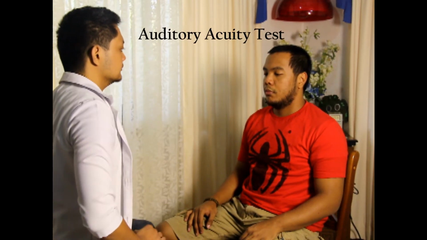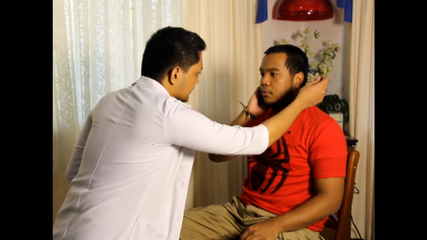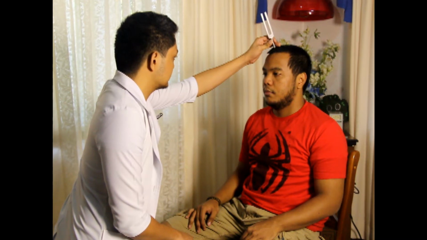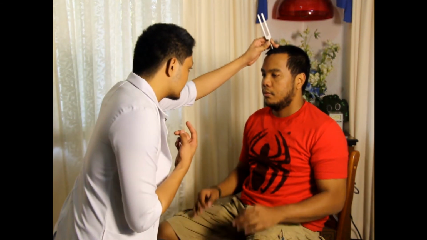For the auditory acuity test, test one ear at a time. Use whispered words or sound of objects. For Weber's test, place the base of the tuning fork on top of the patient's head or mid-forehead. Ask where the patient hears the tuning fork. Correctly interpret the findings of the test.